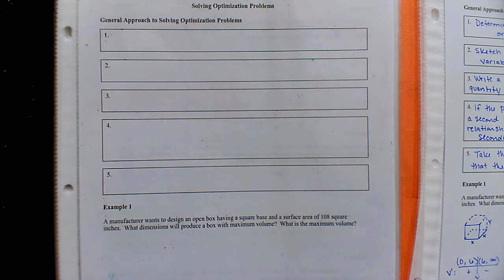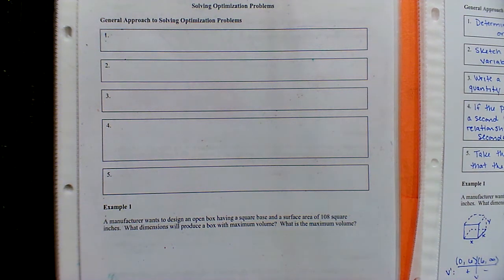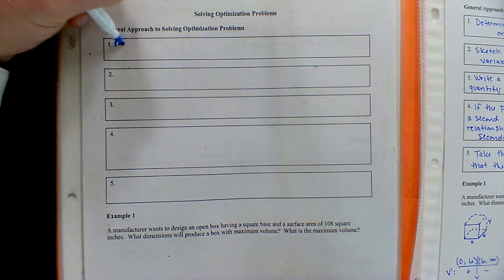Using certain stipulations given, what would give you the maximum area, or what would give you the minimum amount of volume used in something. So that's the type of problem we're going to be dealing with, creating something that's a maximum, something that's a minimum. So step number 1, a general approach to solving these types of problems. Step 1 would be determine the quantity that has to be maximized or minimized.